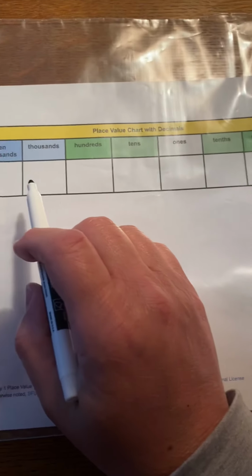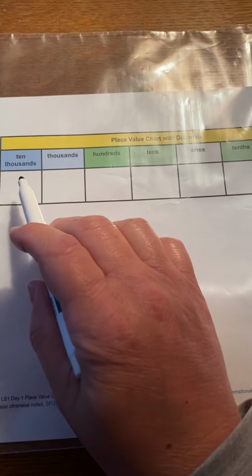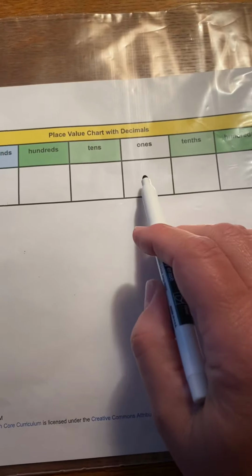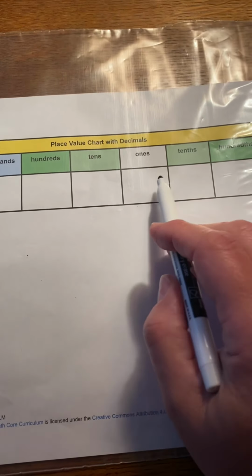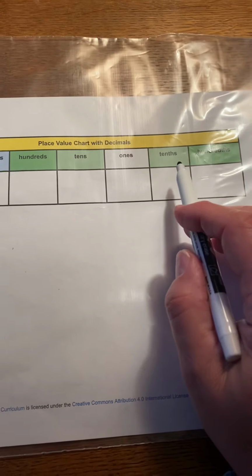So on our place value chart, you can see that we have numbers if they go all the way out to 10,000, thousands, hundreds, tens, and ones. But now, where we focused pretty much on all of these numbers all year long, now we're going to focus on numbers that are on the right side of the place value chart, which for this unit is going to be limited to tenths and hundredths.